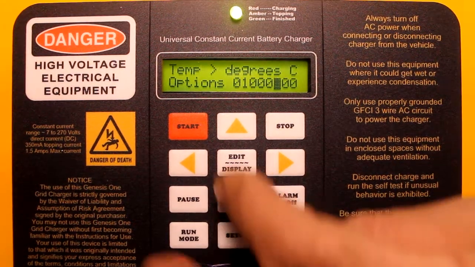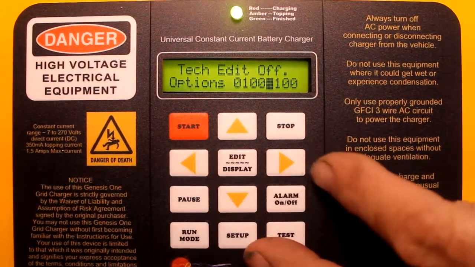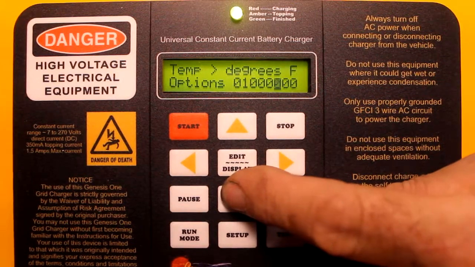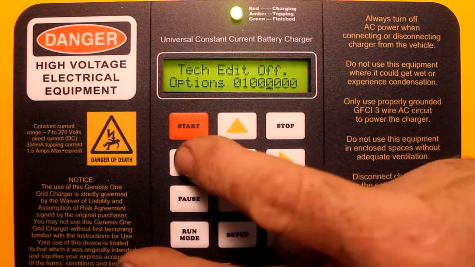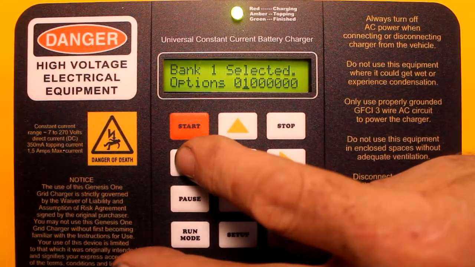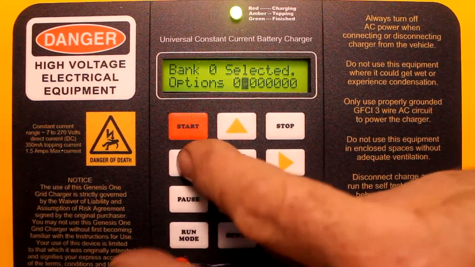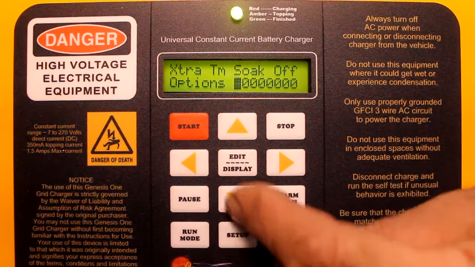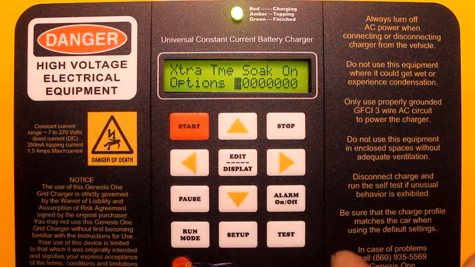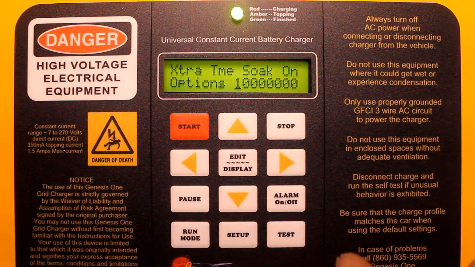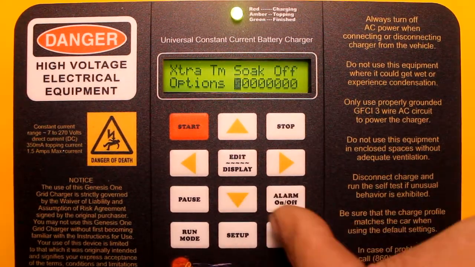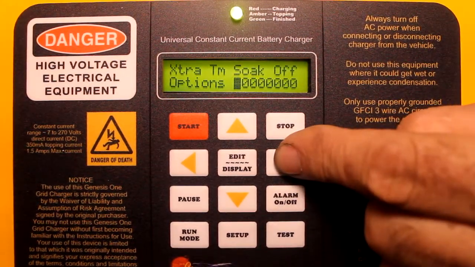Okay, so these variables are the important switches. Now I'm going to put it back to Fahrenheit just because I'm familiar with that. And since this is not going to be the first charge, we're going to put it into bank 0. And since it's also going to be the first charge, we're going to want to have extra soak time on. But as you can see, when you power off, this goes away. So this is a variable that has to be turned on right before you do the charge. And when you turn the power off, when you're done, it will go back to the default of 0. So let's look at what the other ones are here.